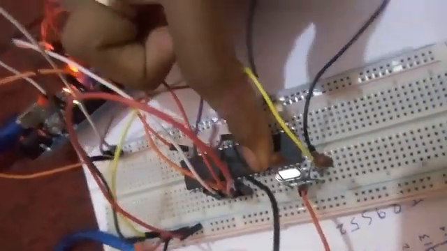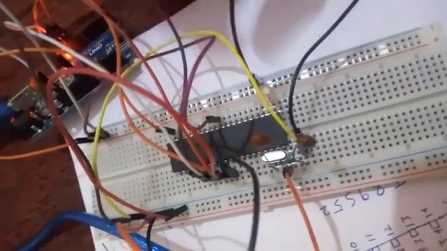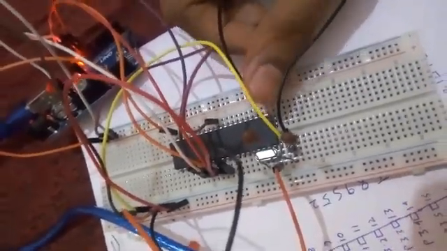I think this was loose. It's already been uploaded, so it should work. Okay, let's connect and disconnect.